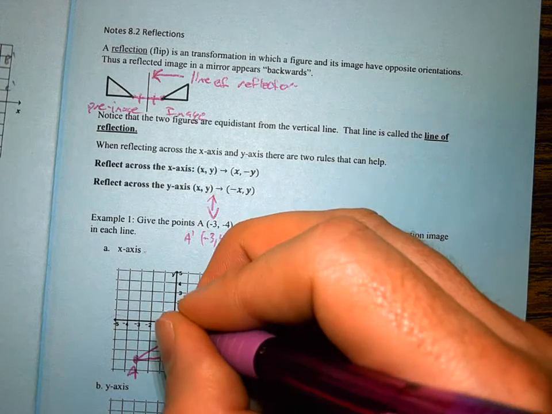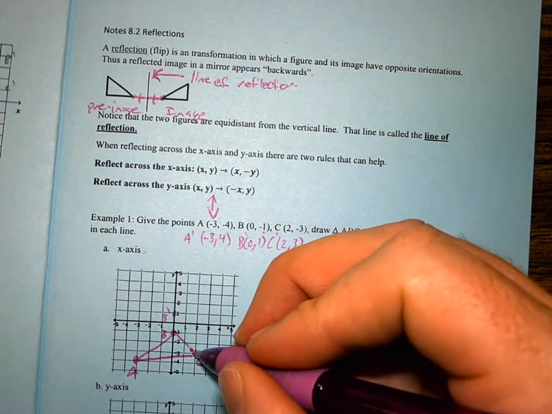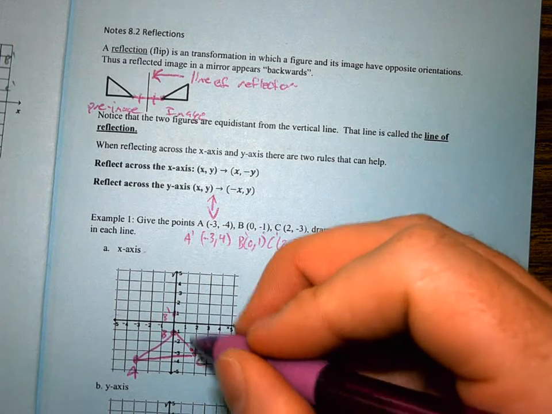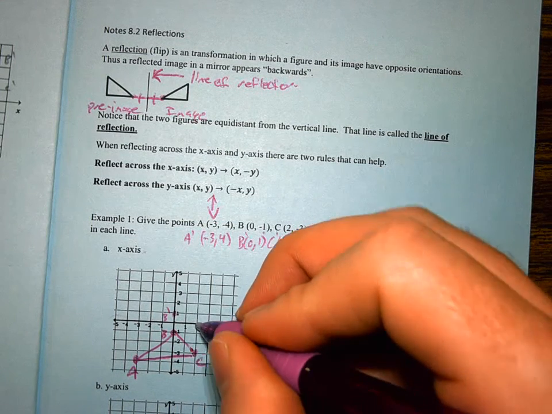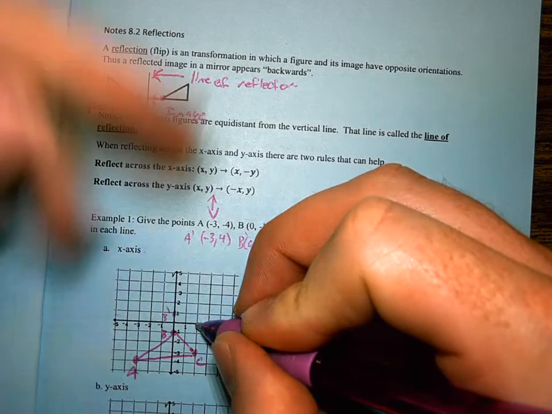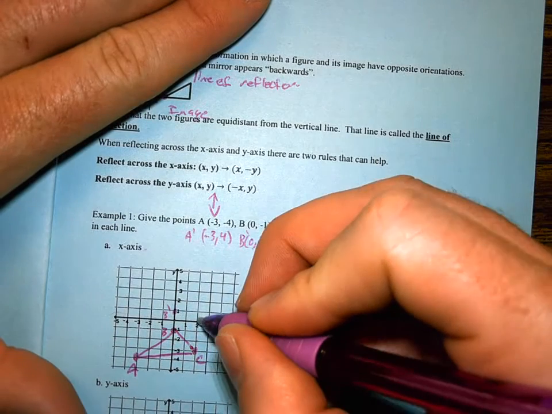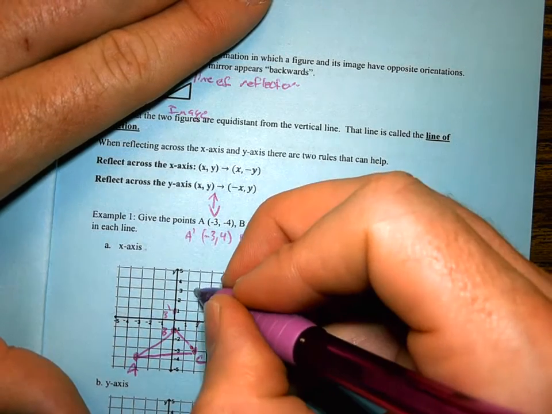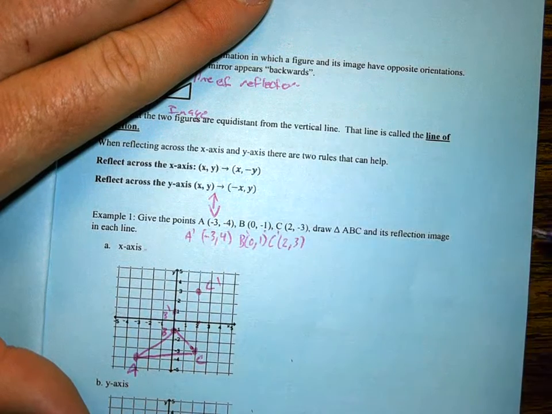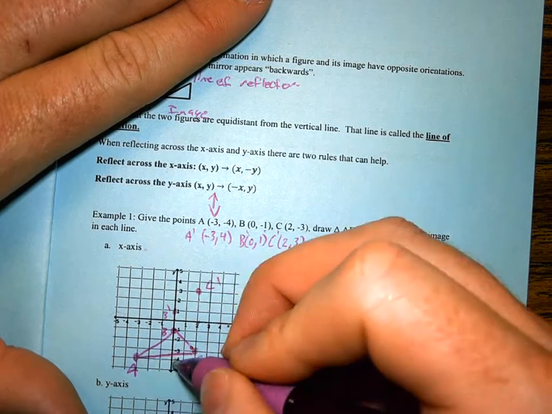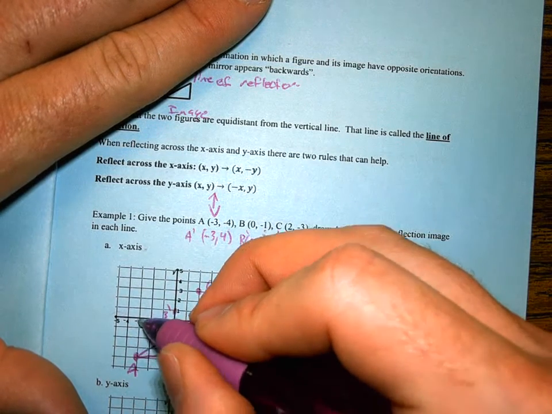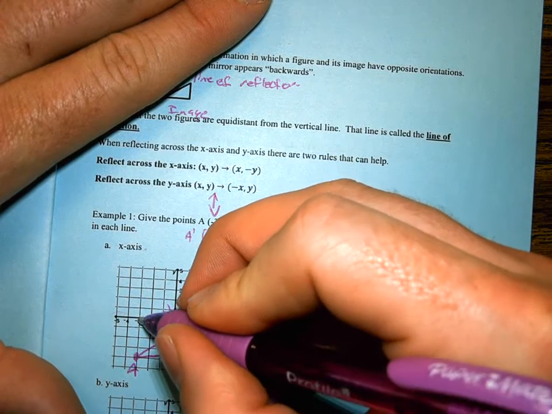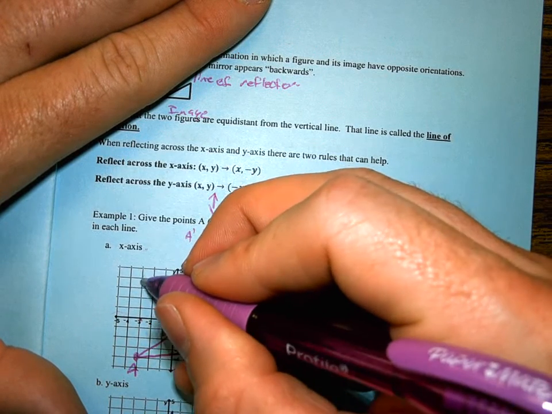So that's how I can find B prime. So if I count C to the line of reflection is 1, 2, 3, I would count another 3 spaces to find C prime. 1, 2, 3. Same with A. If I count 4 spaces, 1, 2, 3, 4, to the line of reflection, I'm going to count another 4 spaces to find A prime.